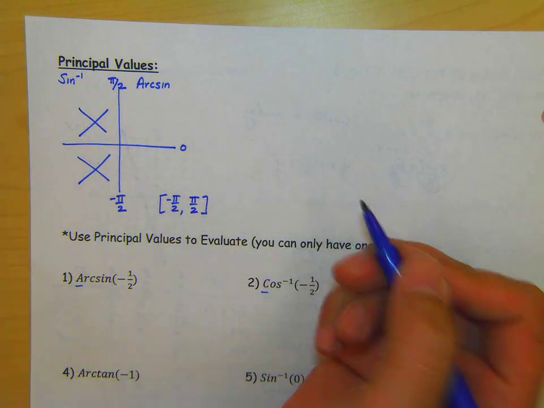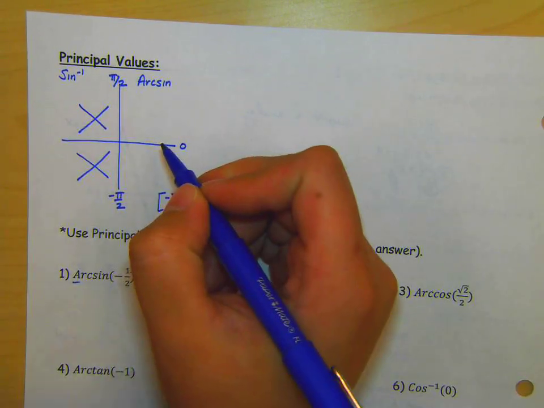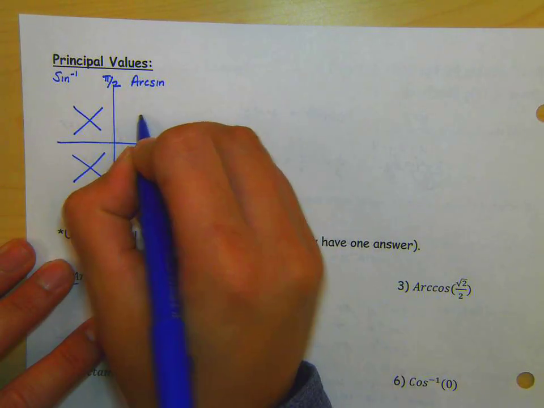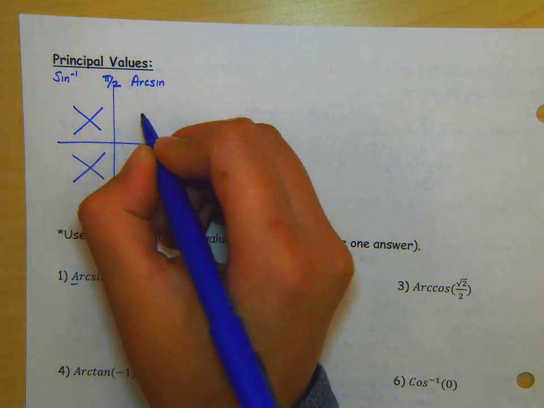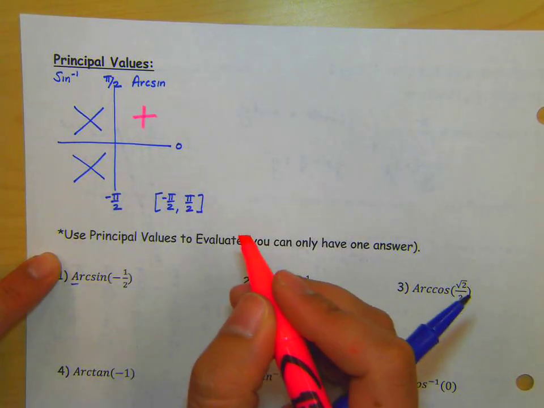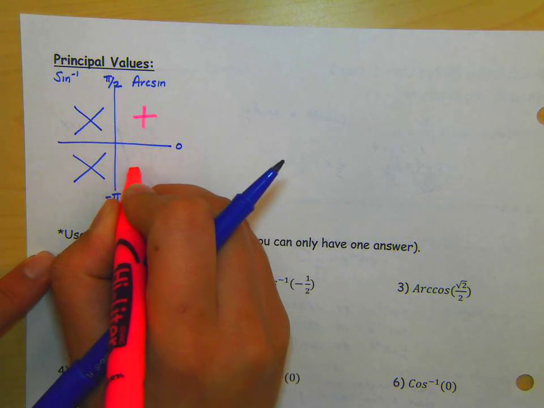Now you're probably wondering, how does that limit us to just one angle? If we think about it, in quadrant 1, these are all the positive sine values, while in quadrant 4, all the sine values down here are going to be negative.